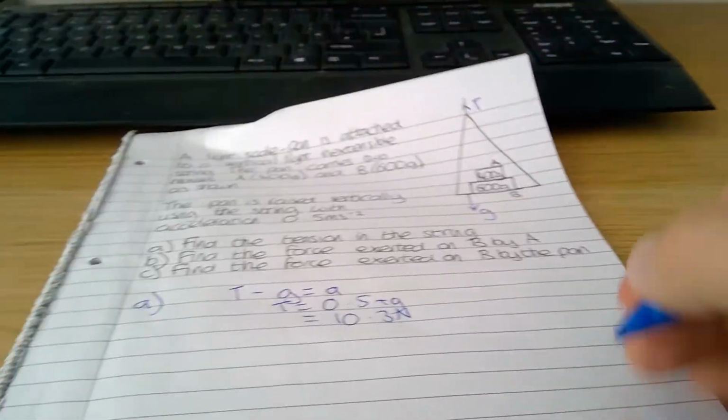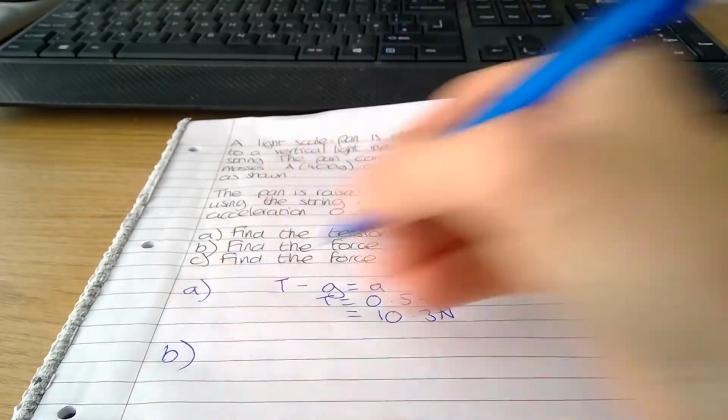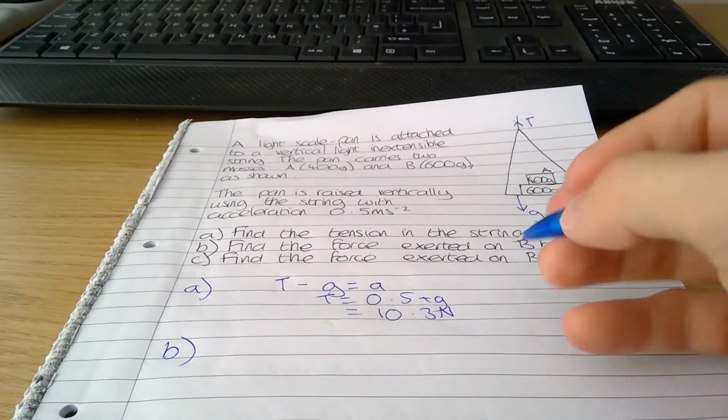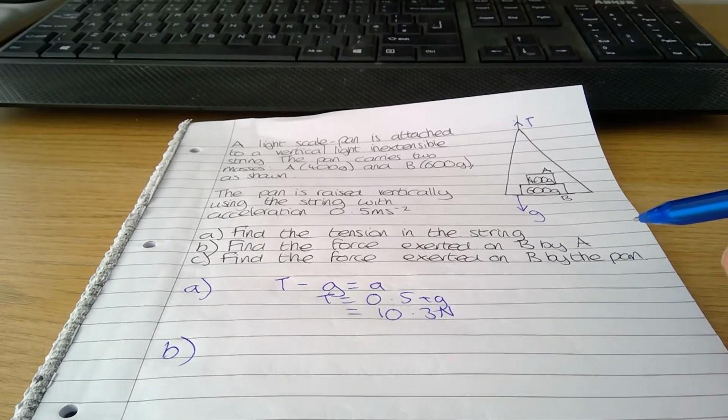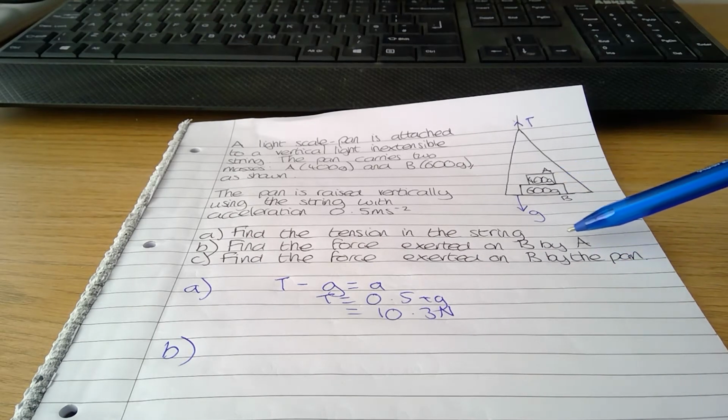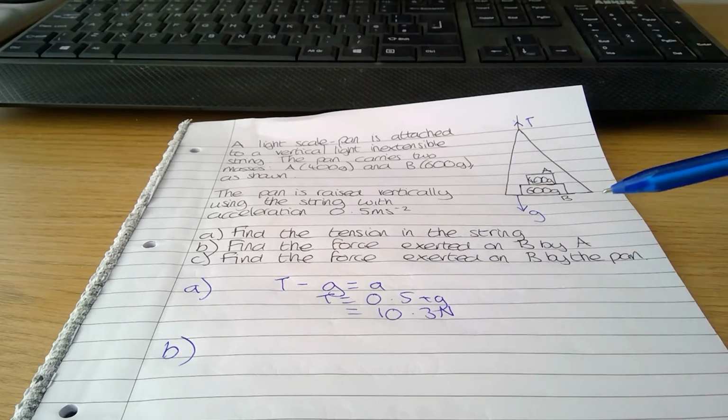Part B, we're going to find the force exerted on B by A. To work that out, what we're actually going to do is work out the force exerted on A by B. It seems a little bit strange, but it's all to do with Newton's third law. The idea is that those forces are equal and opposite. So if we work out the force on A by B, it's the same thing.